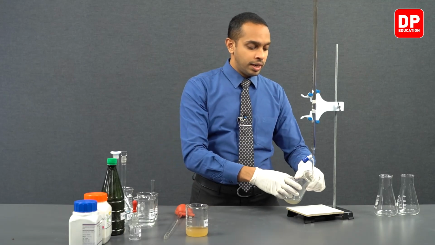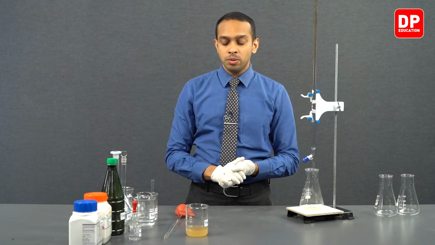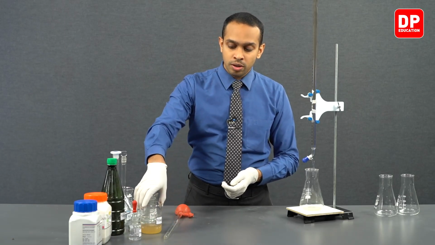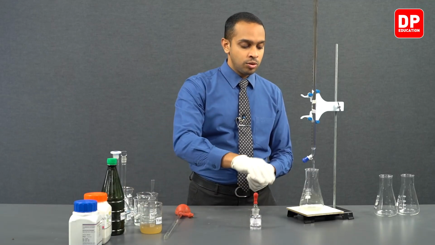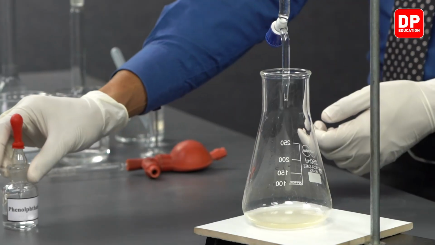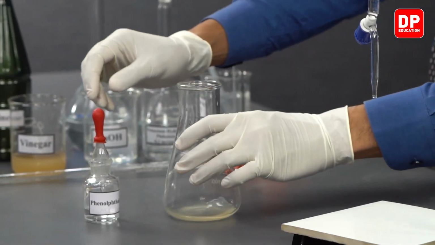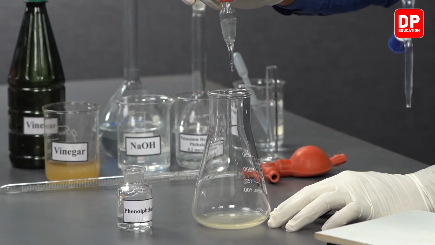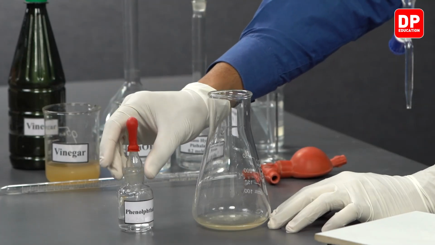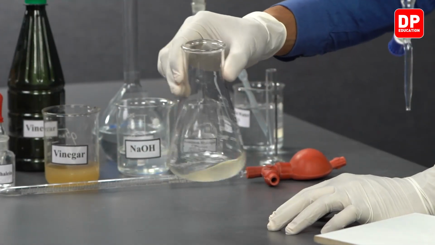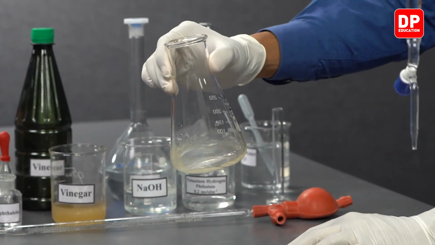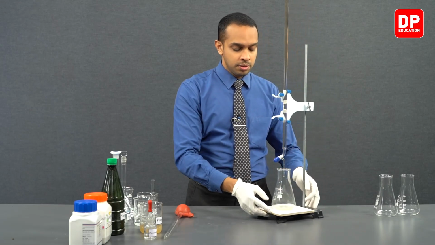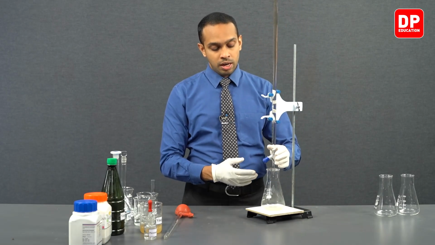Now, after we have diluted the vinegar, we can now start titrating. But before we start titrating, we have to add a few drops of phenolphthalein indicator to this vinegar solution. So we have our phenolphthalein indicator. Let's add 3 drops of phenolphthalein indicator to our vinegar solution, and we have mixed it really well by now. After mixing it really well, we can proceed to start our titration.